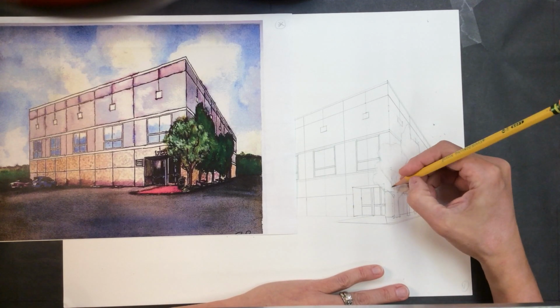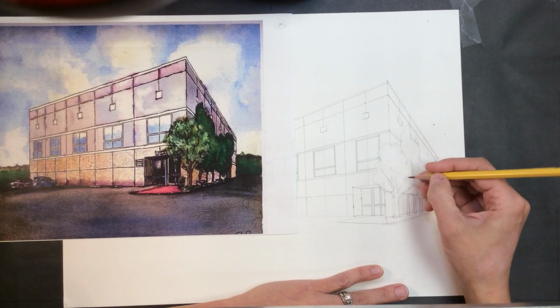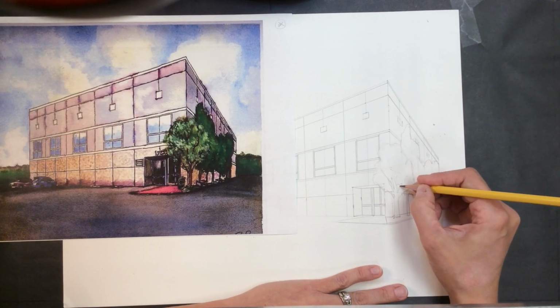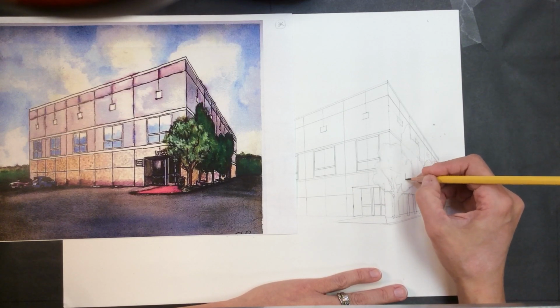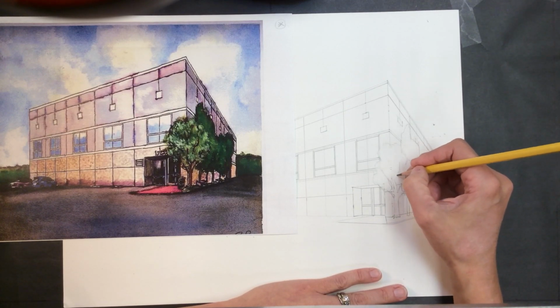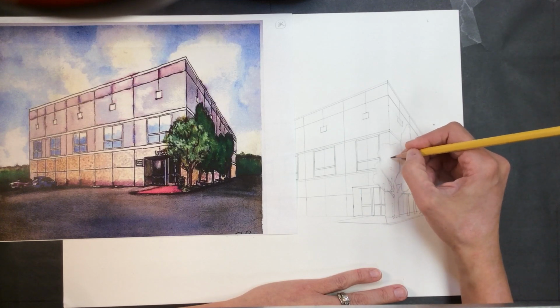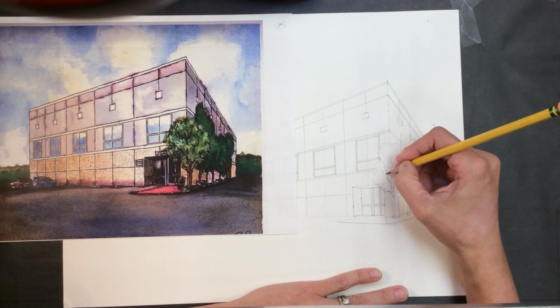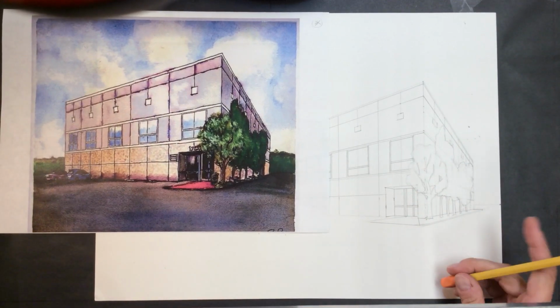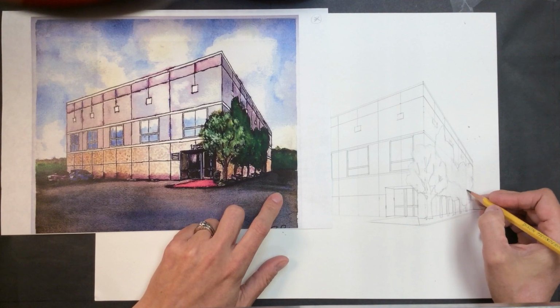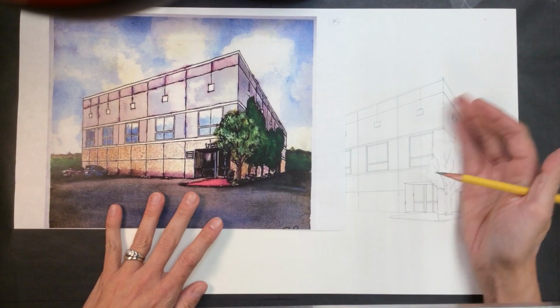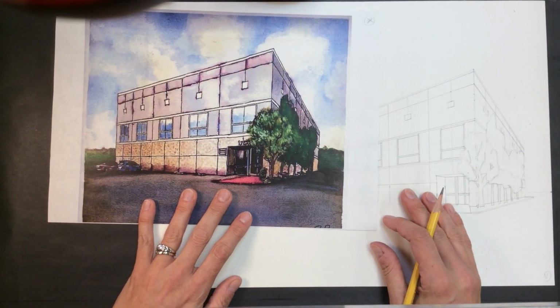You can play around with if you want to get a little bit more detailed on those trees and whatnot, but basically we just want an overall shape. We can always play around with the texture a little bit more when we are painting some of those details. You'll notice it's a little darker on the foliage right around the bottom of the trees, but we'll get into some of that when we get ready to paint.